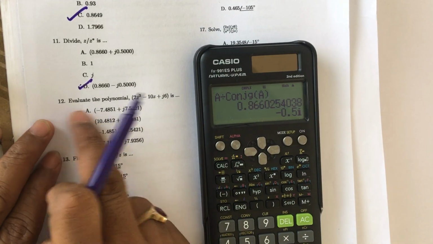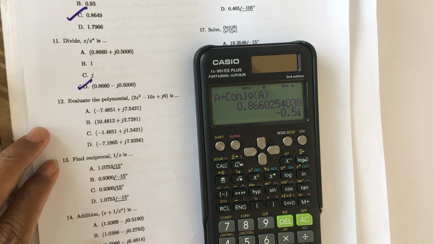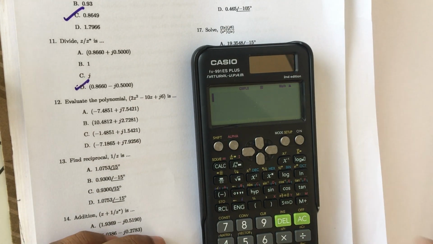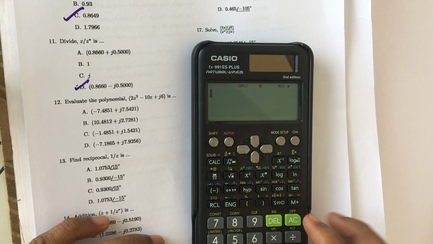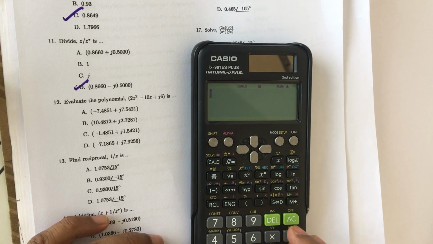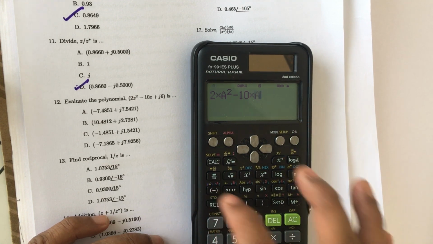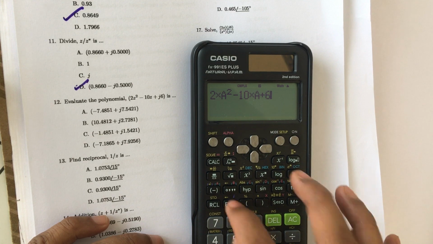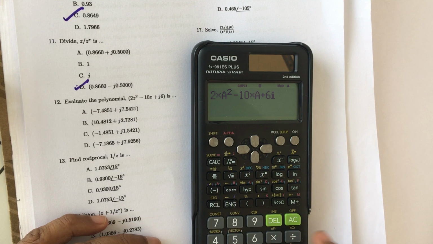Now next one is evaluating the polynomial 2Z square minus 10Z plus 6j. That again I can do with the calculator. We can also do it without a calculator conceptually, but maybe in a later video I'll do that. So let's do this now. 2 multiplied by A square minus 10 multiplied by A plus 6i. I just entered whatever is in the question in the calculator.